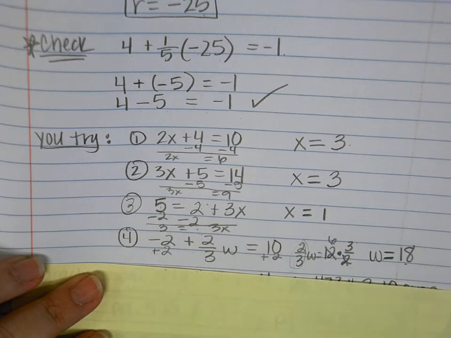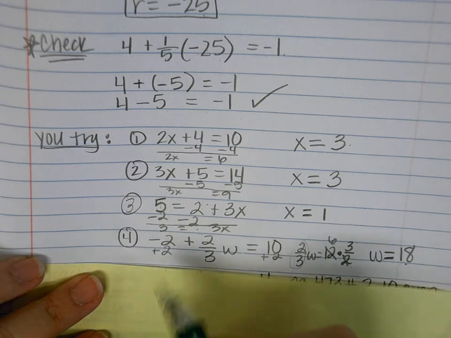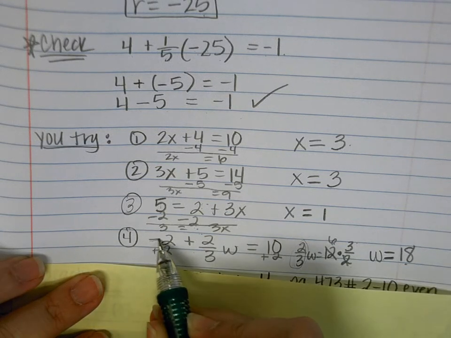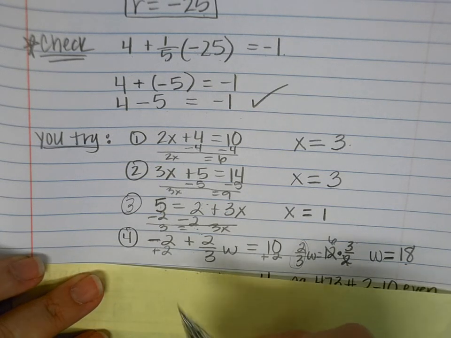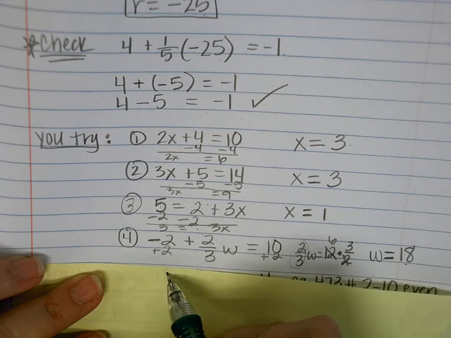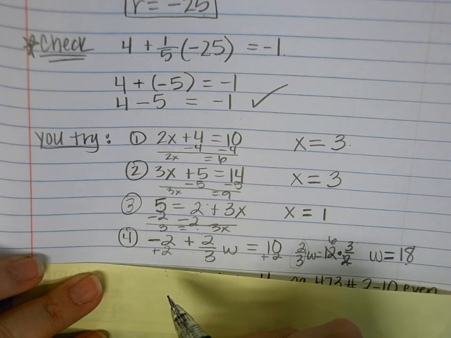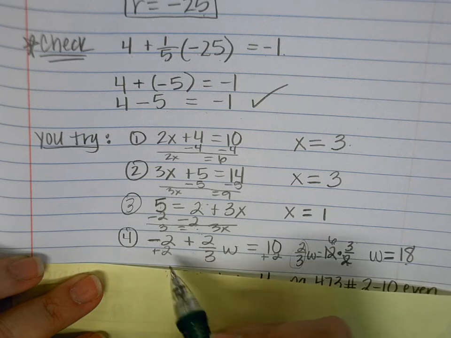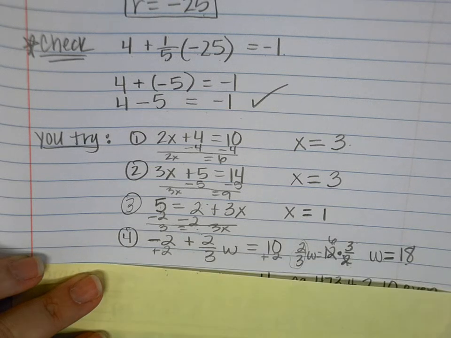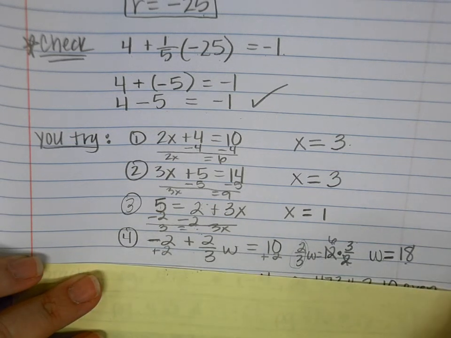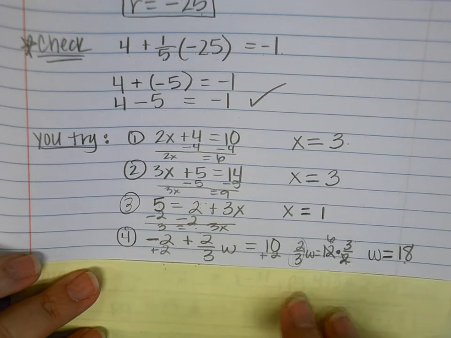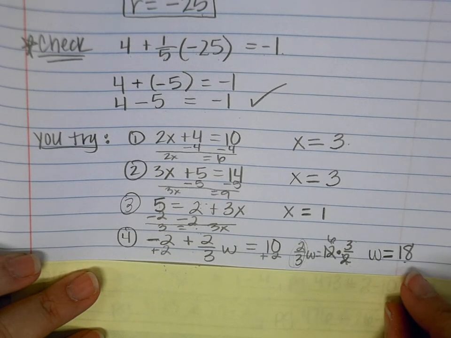Question? How come you added 2 instead of subtracting 2? Because it's a minus. We're doing the opposite, the inverse operation. Now, if I subtract 2, I'm going to get -4, and I'm trying to get 0. Remember what Sarah said? We're trying to get 0 there. We're trying to isolate the variable, which means we need to get zeros wherever the variable is. Okay, so raise your hand if you got that right. 18? Okay.